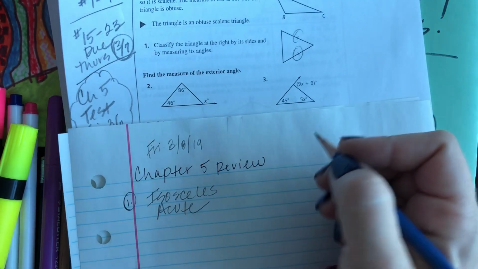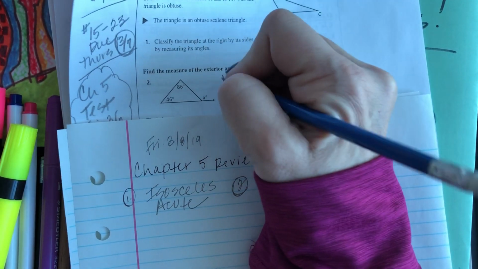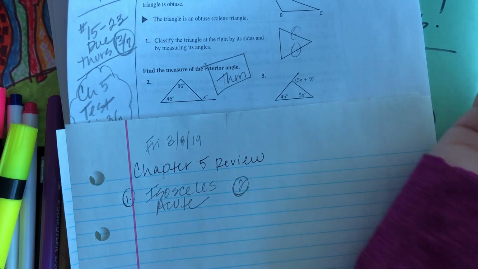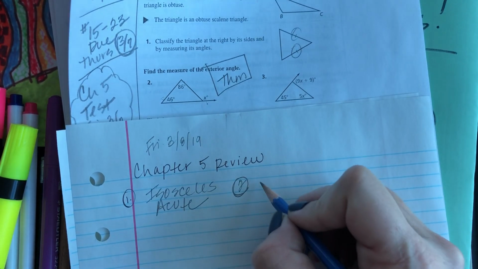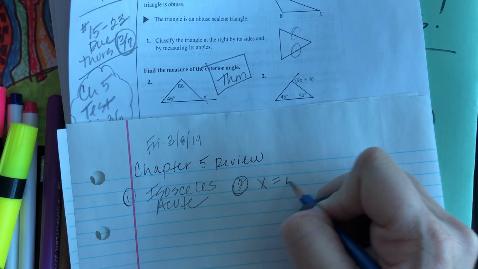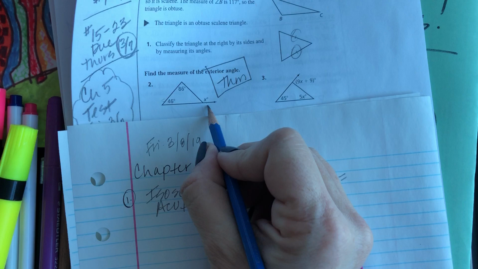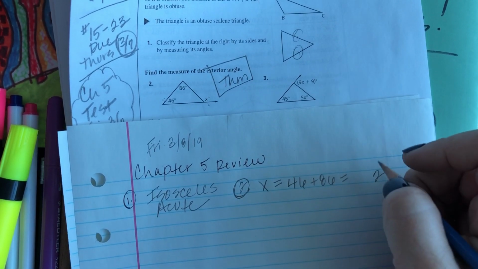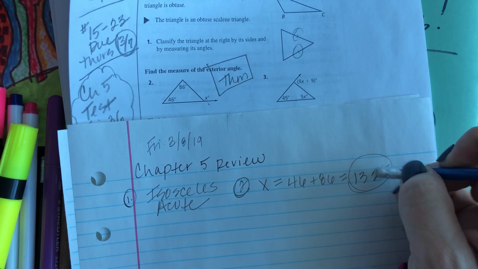In number 2 and 3, this is that exterior angle theorem. The exterior angle theorem will be on the front page of your test for you. That's the one that tells us that this outside angle is equal to the sum of the two angles inside that it doesn't touch. The non-adjacent angles inside add to the sum of this exterior. What did you guys get for this one? Number 2 is 132 degrees.